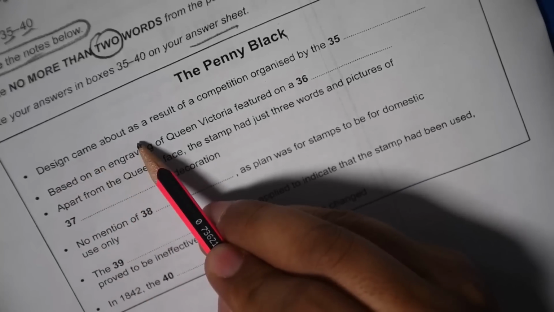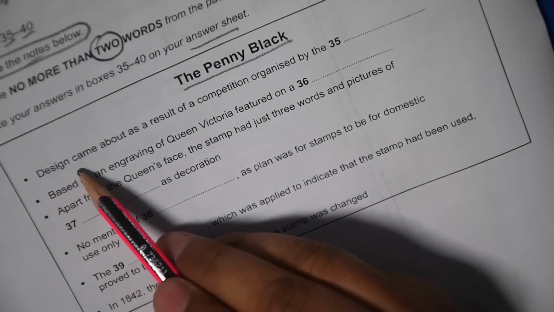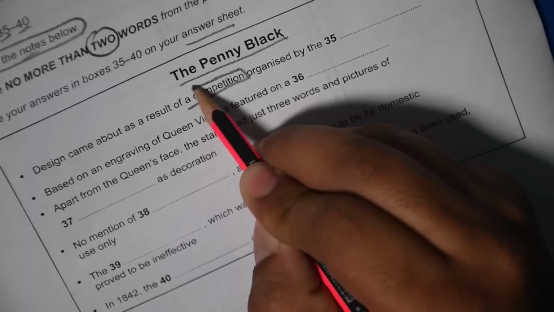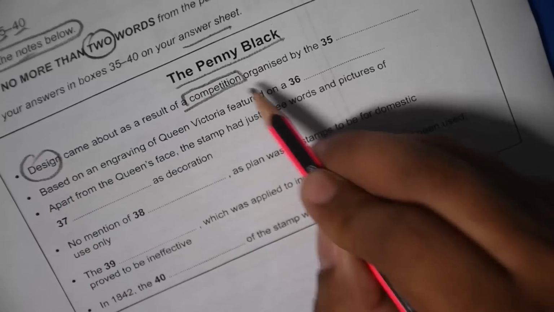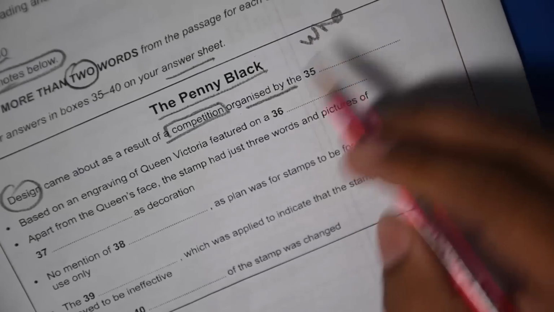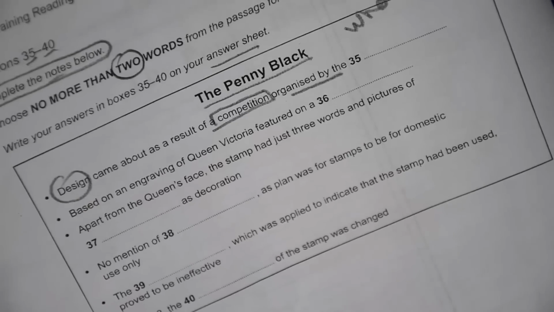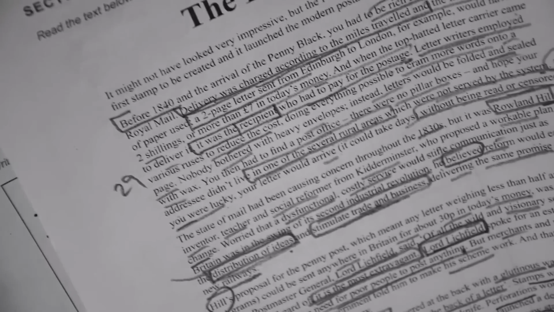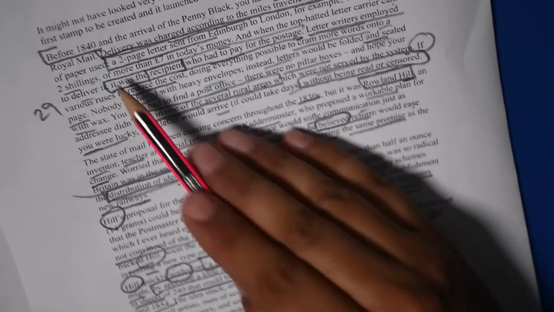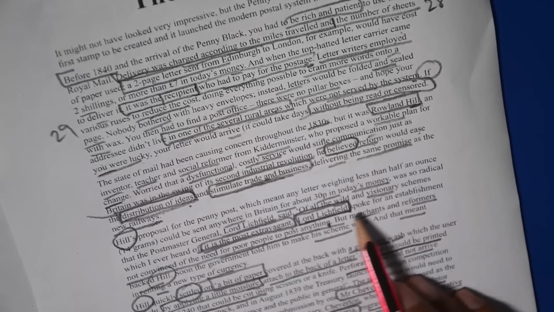So design came, the Penny Black is the name of that stamp. Design came about as a result of a competition, organized by. Now organized by means who organized the competition in which the design of the stamp came. Now you need to look for the word competition. We've been through this passage and see, it's so dirty. We didn't read anything about competition here, right? If you come up here, there isn't anything.